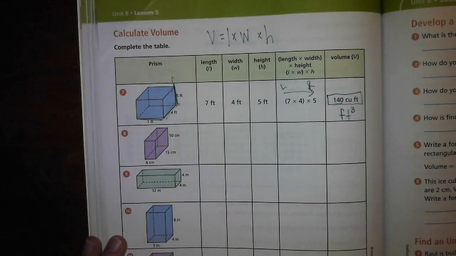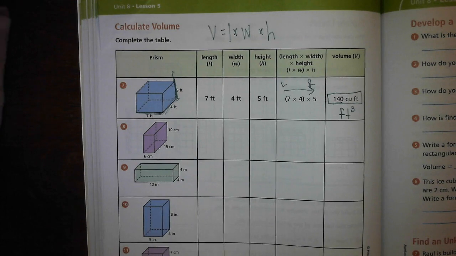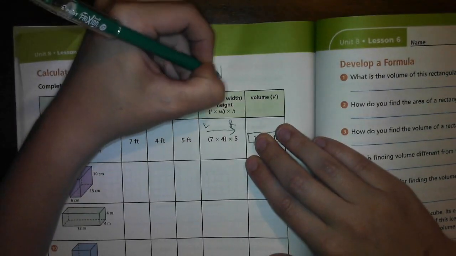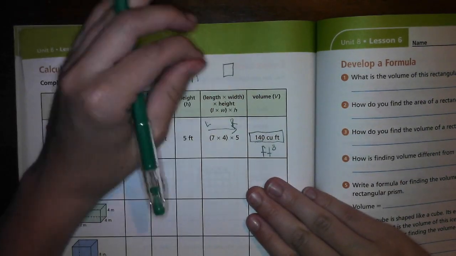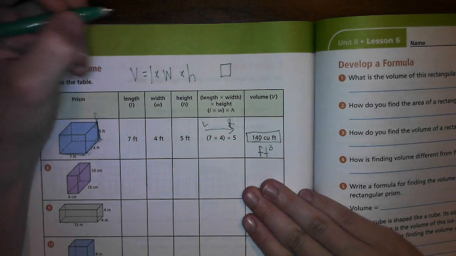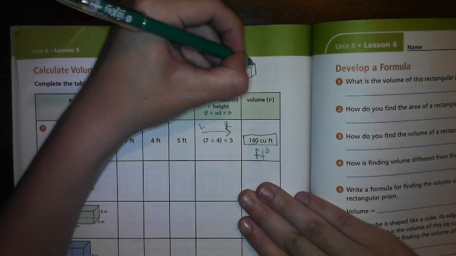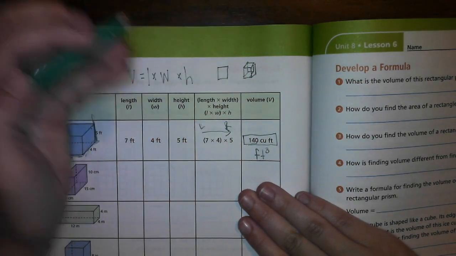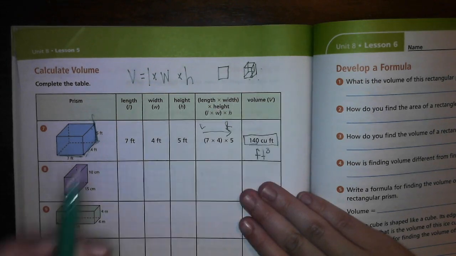You can only calculate the volume of something if it is three-dimensional. Three-dimensional means it has a height. So here is a two-dimensional figure. You can't pick it up. It has a length and a width. Here is how you draw a three-dimensional figure. Bear with me, I'm not the best drawer. That would be a three-dimensional figure because it has a length, a width, and a height.